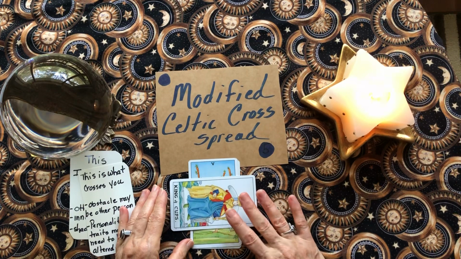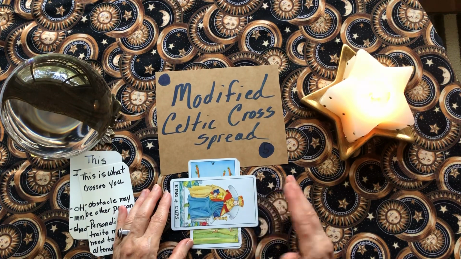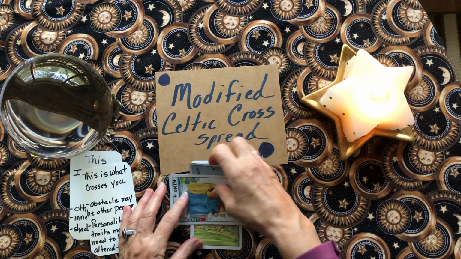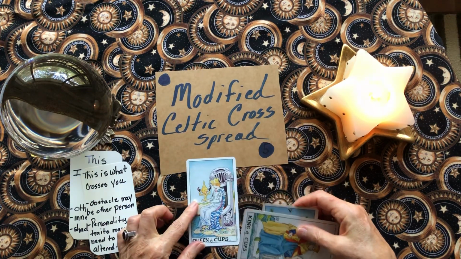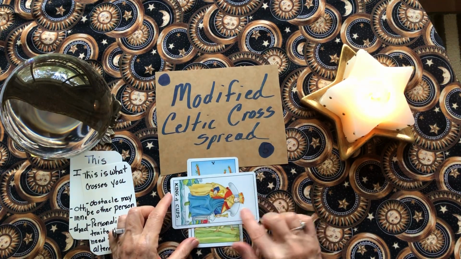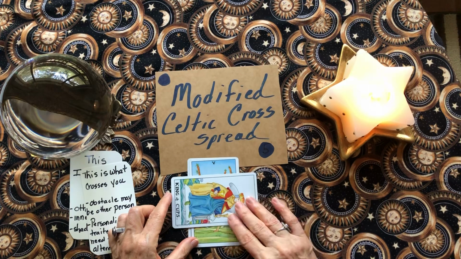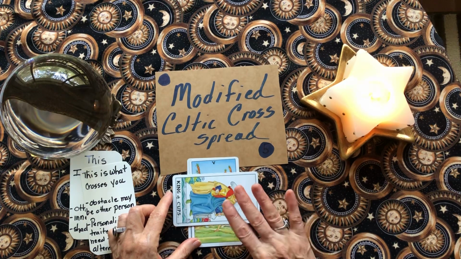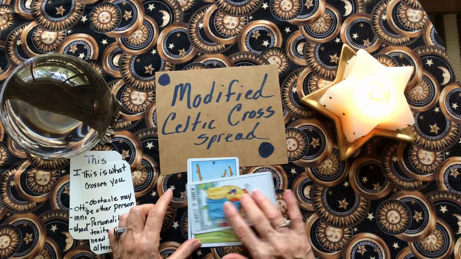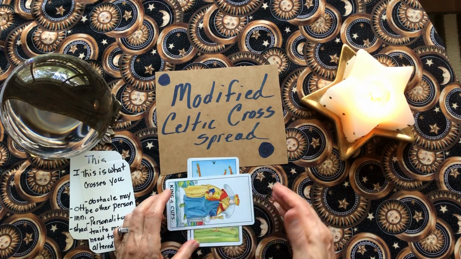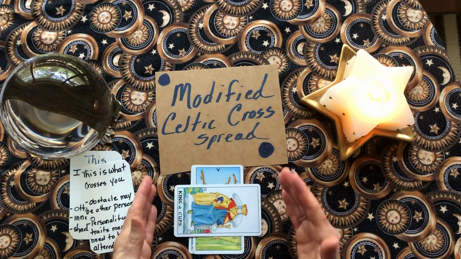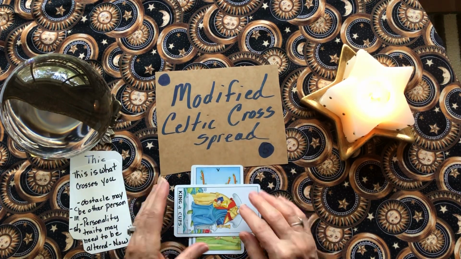So if this is what's crossing you and it is the opposite of your gender, your own makeup, then usually you have a male energy here, or it is not you per se, but it could be a man who is giving you a hard time right now, because the card is looked at as an opposition.